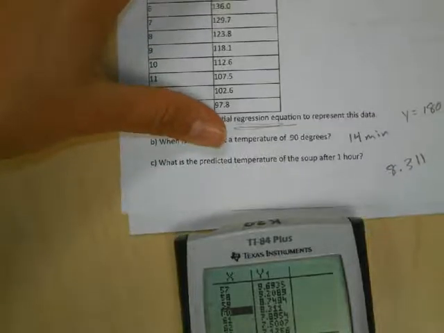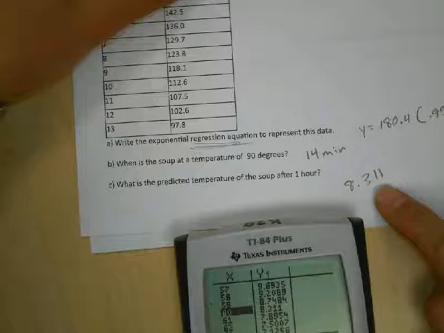So after 1 hour, it gives me 0.8311. That's just the difference of the decimal rounding that I did versus what the calculator is going to do. So 8.311 is going to be the predicted temperature after 1 hour. So that's how you do that in the calculator.